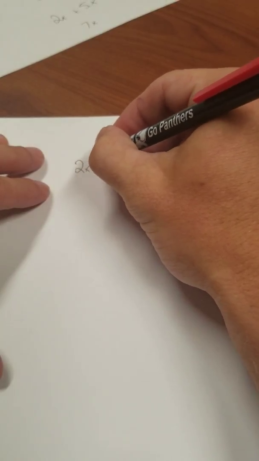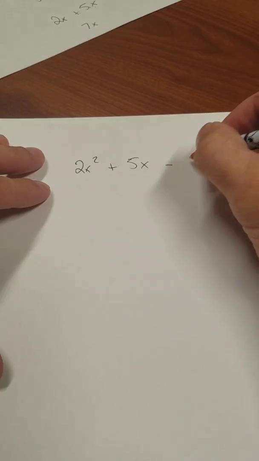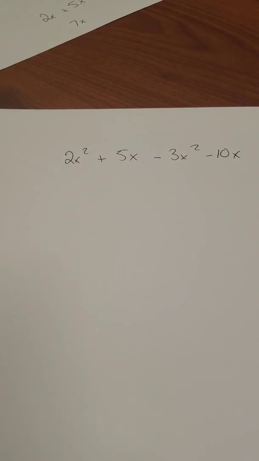Another way of looking at combining like terms, if we had a problem, 2x squared plus 5x minus 3x squared minus 10x. If you have a problem like that, where there are like terms, but they're just rearranged all over the place, arrange the like terms together.